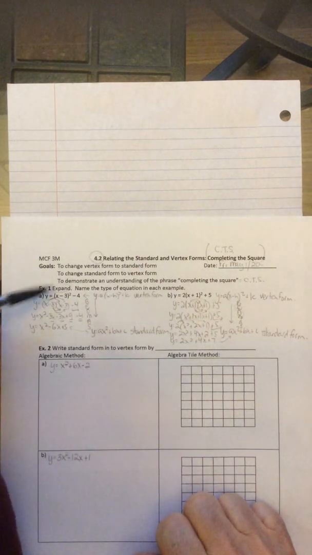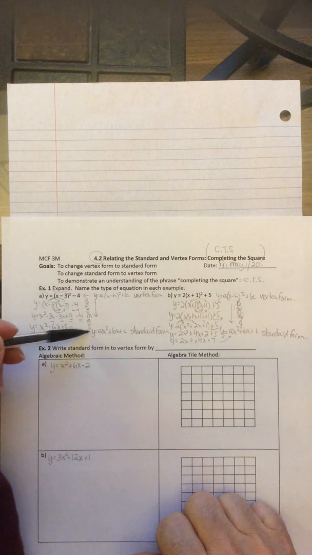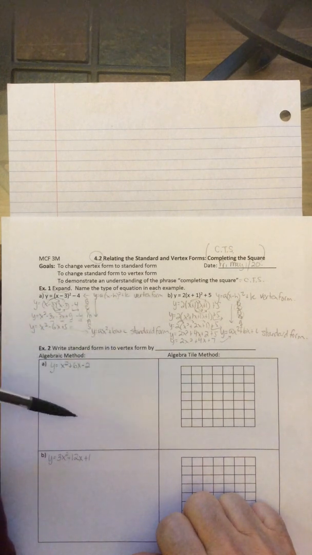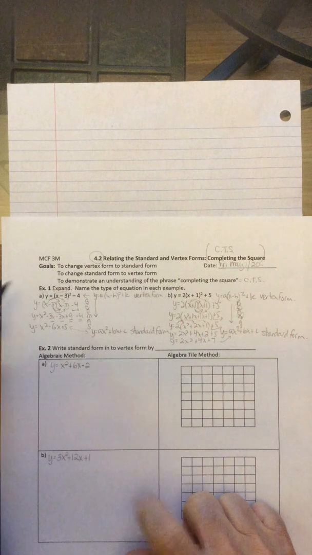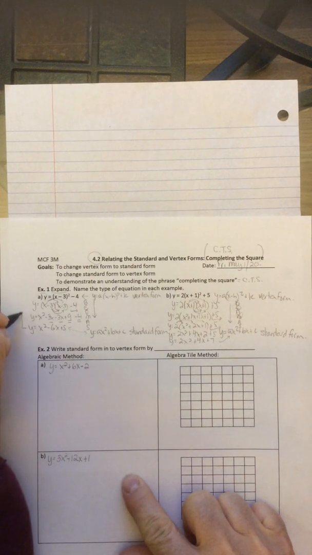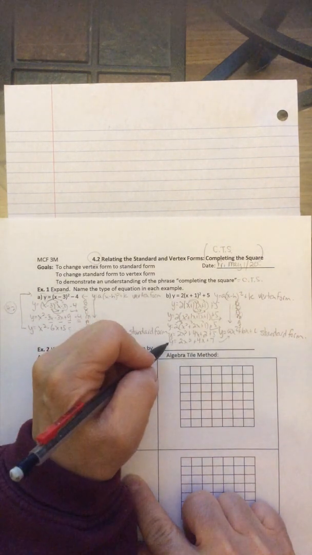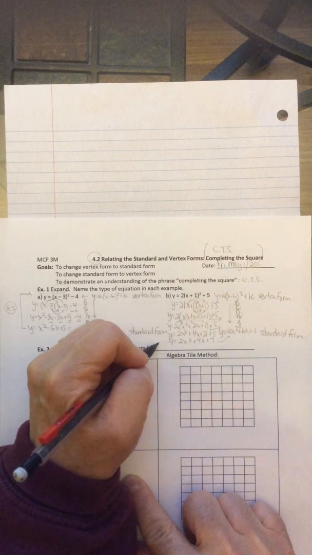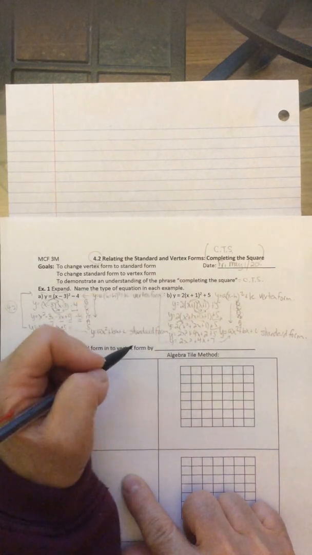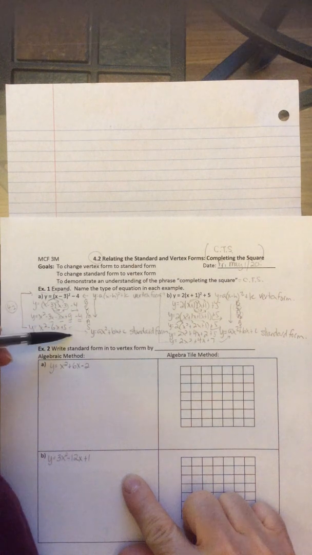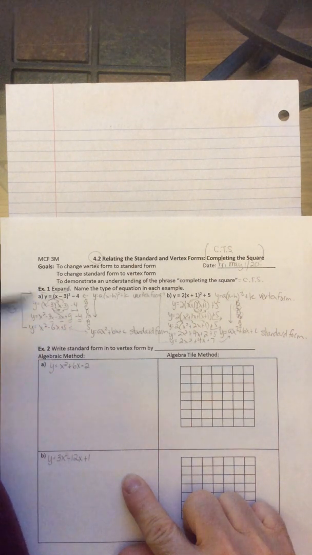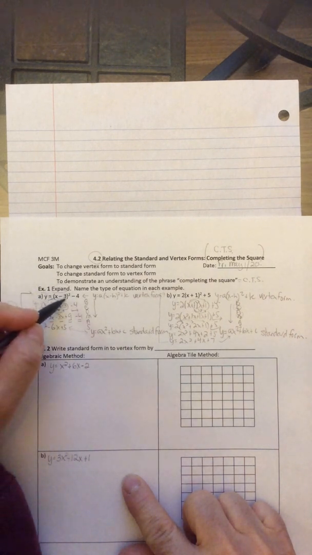The question is, if we can expand to move from vertex to standard form, how do we do the reverse? How do we go from here up to here? Okay, that's what 4.2 is about. Exactly this question, how do we go from here right up to here? Okay, so we've gone one way, that's a review, but how do we go backwards? Or how do we get from standard form to vertex form? Well, it's all about completing the square.